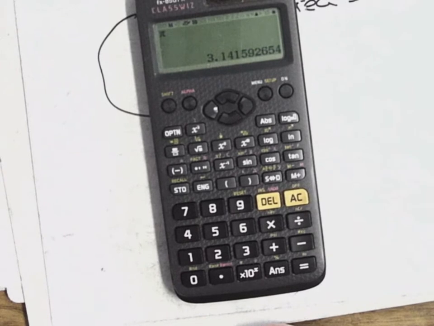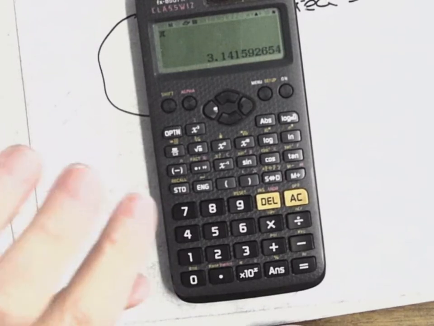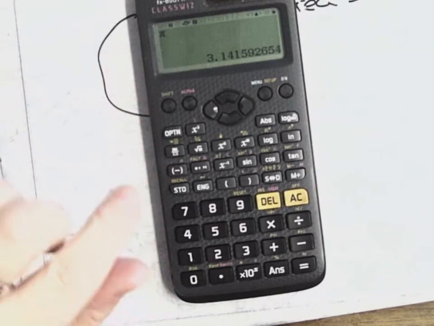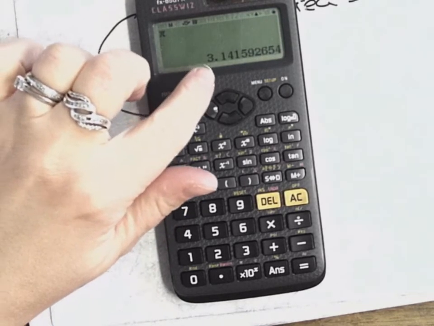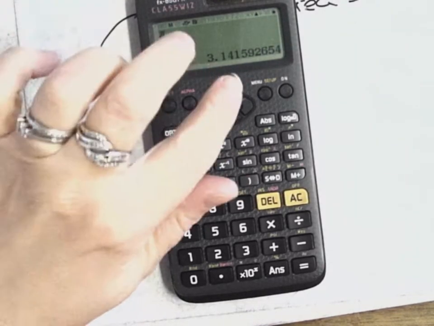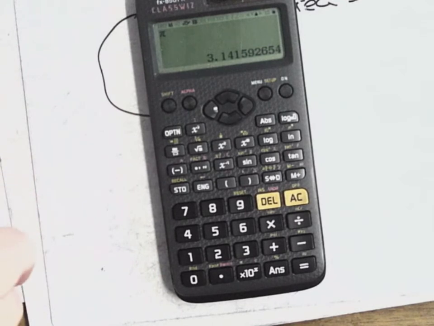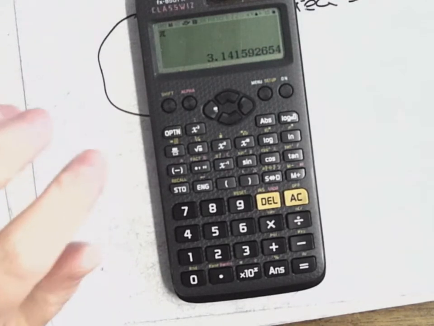use pi is 3.14, or use pi, sometimes they say pi is 22 over 7. Pi is an irrational number, as in it cannot be written as a fraction. So sometimes 22 over 7 is an approximation. Look at 3.14159.